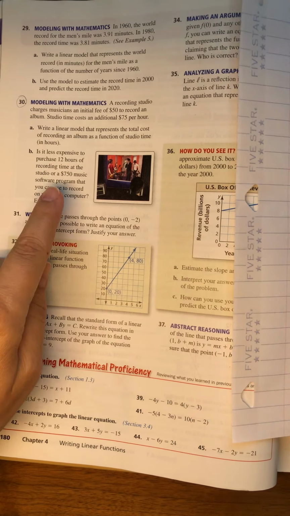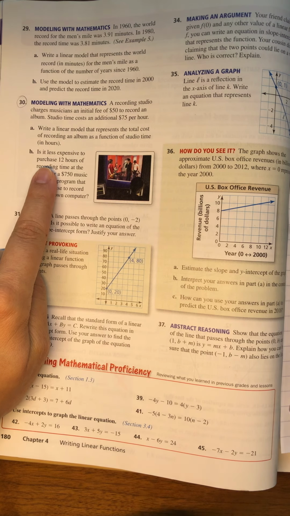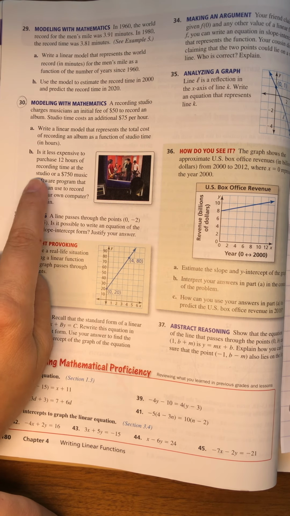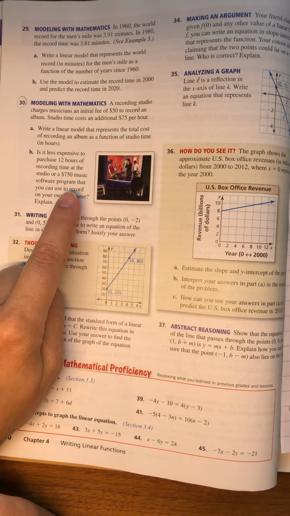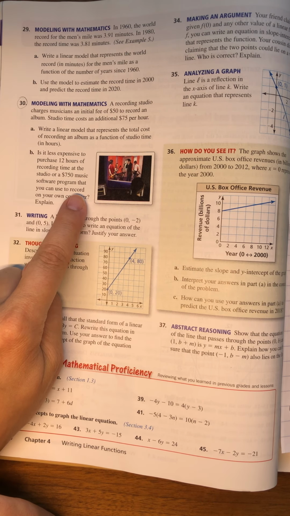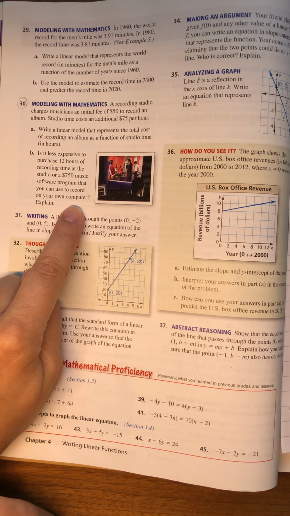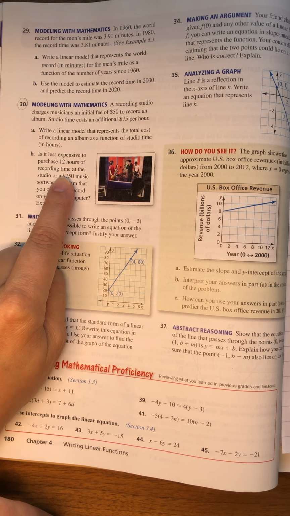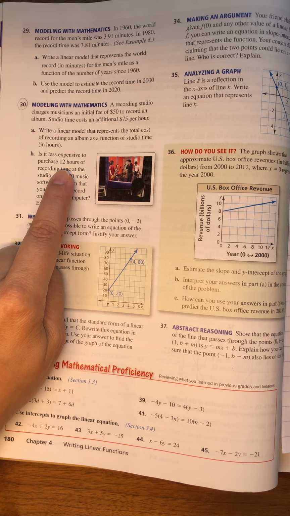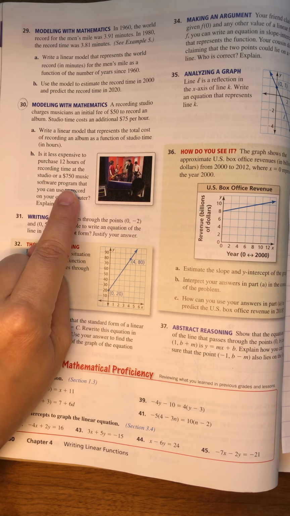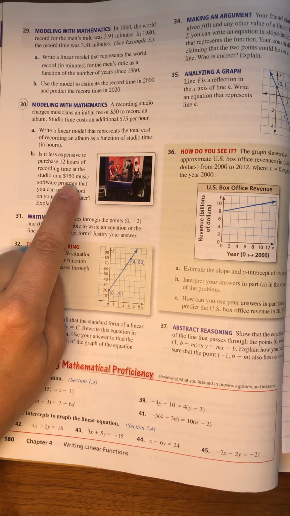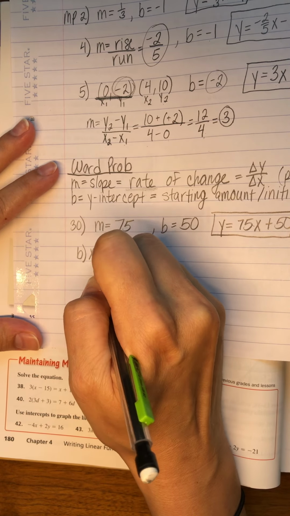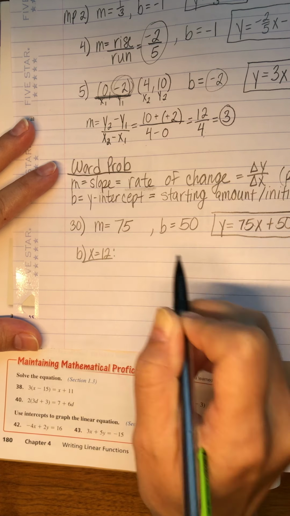Okay, that was part A. Let's go on to part B. Part B says, is it less expensive to purchase 12 hours of recording time at a studio or a $750 software that you can use to record on your own computer, and explain? So let's take this 12 hours at the recording studio. Let's find out how much that costs, and then we'll compare it with the $750 if I were to buy it on my own.